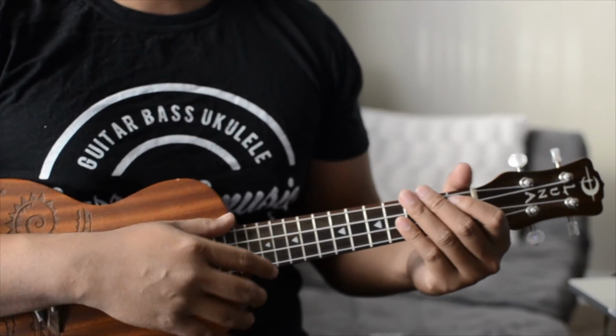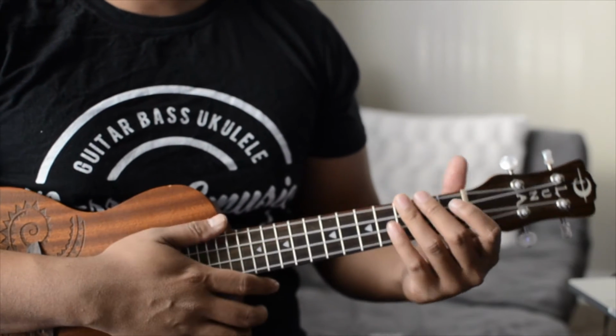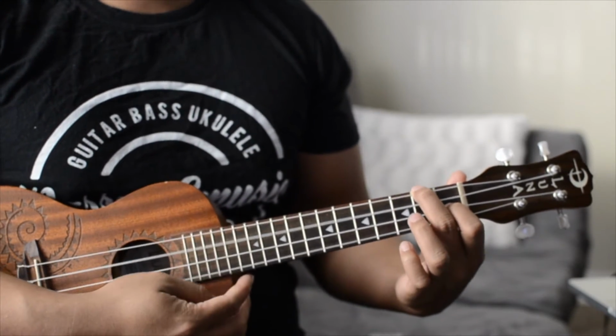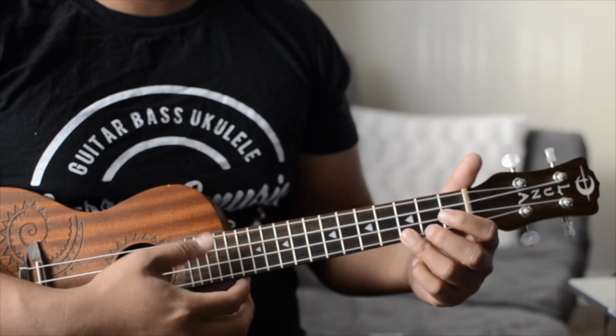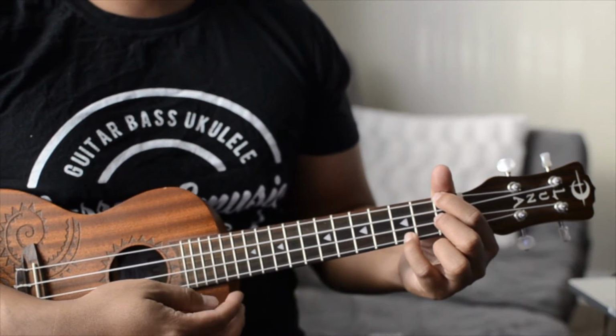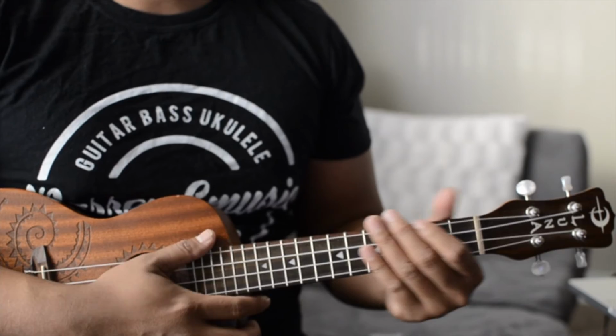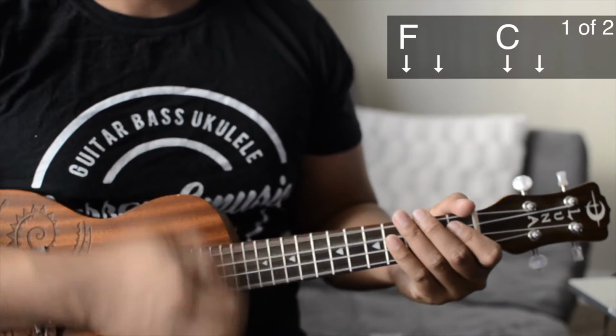Alright, so now the second verse is different from the first verse. Now we're going to be using more chords. So we're going to use chords F, C, A minor, and F minor. Alright, so I'll have the chords on the screen and the strum pattern, and you guys can play along.